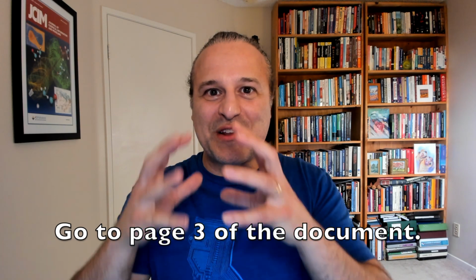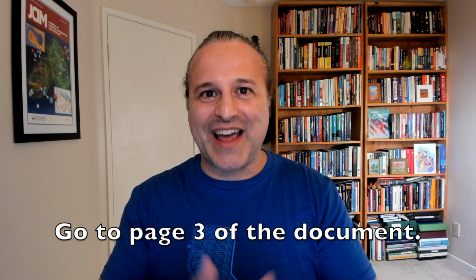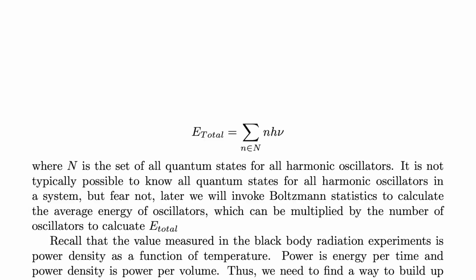So now let's think about our black body radiation, right? You have this mass that you've heated up to some temperature and you want to know what's the total energy of that entire mass. Well, if by some tremendous stroke of luck you happen to know the quantum number of every single oscillator that makes up that mass that's so hot, then you can figure out the total energy this way, right?